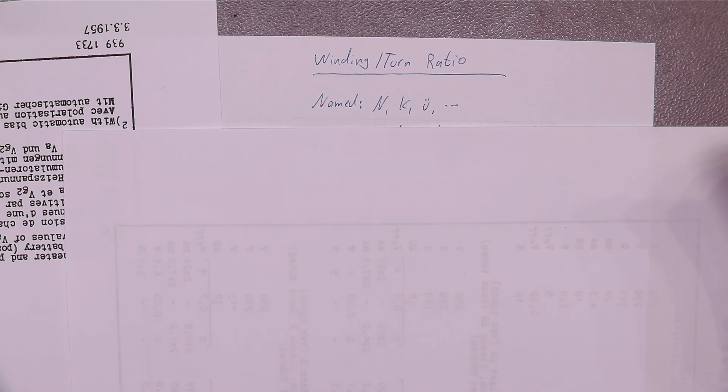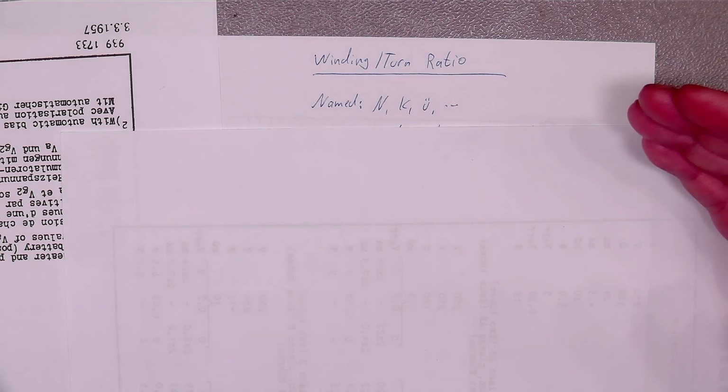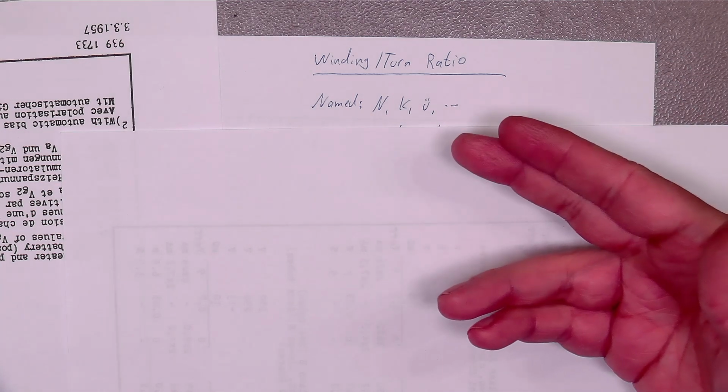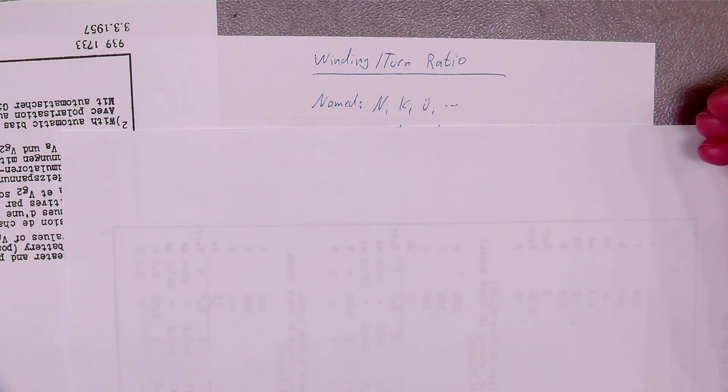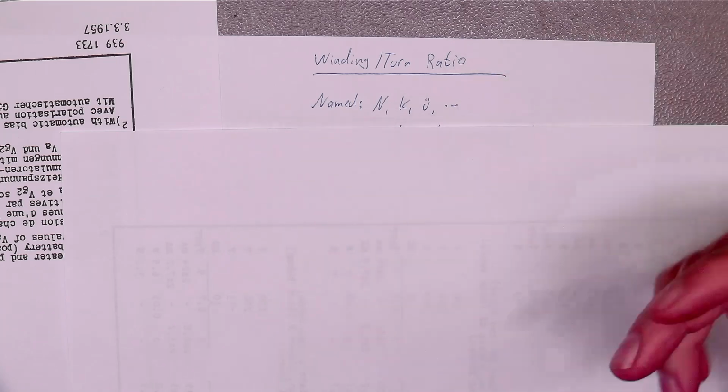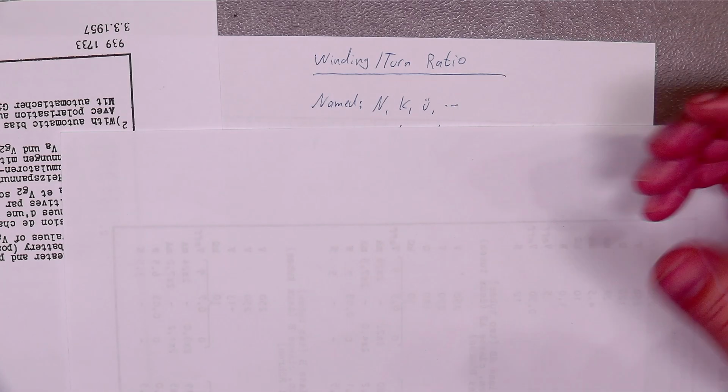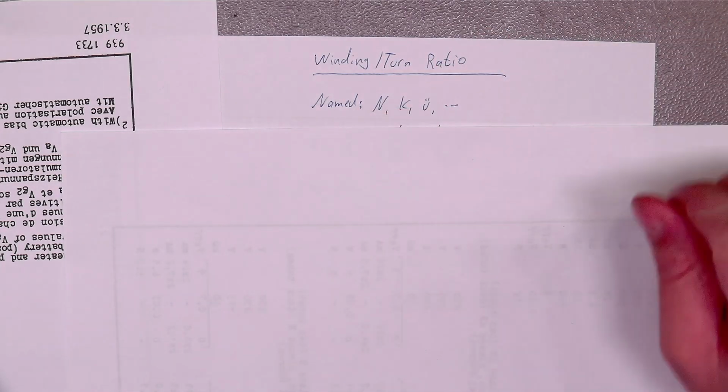The turn ratio unfortunately has several names. Here in Germany we just name it with a small Ü. This is that letter. You have probably also seen N and K. For ease of writing for foreigners, I just use N in this example here.